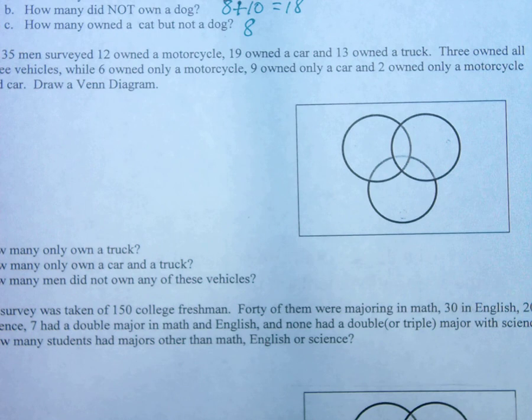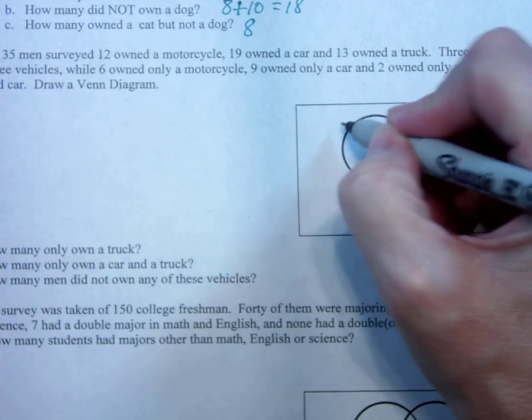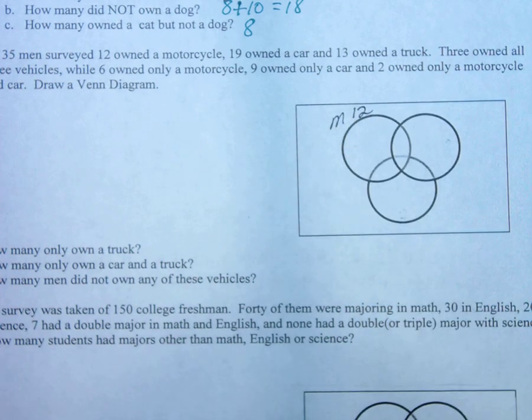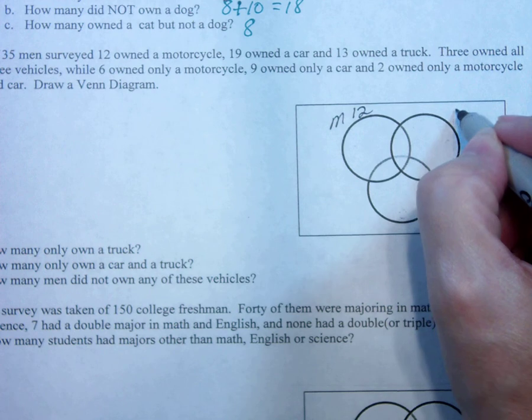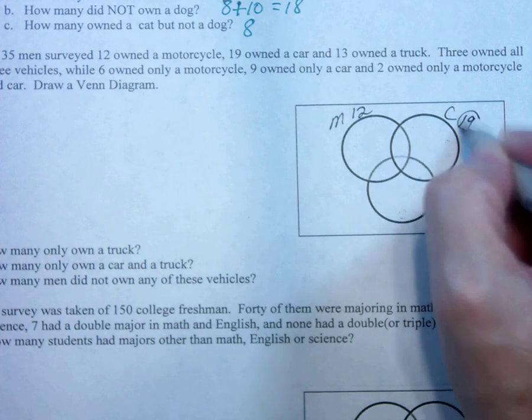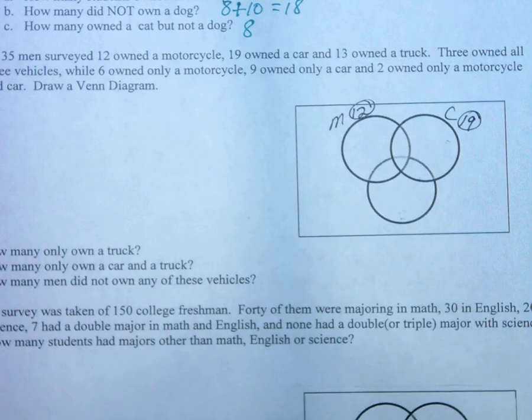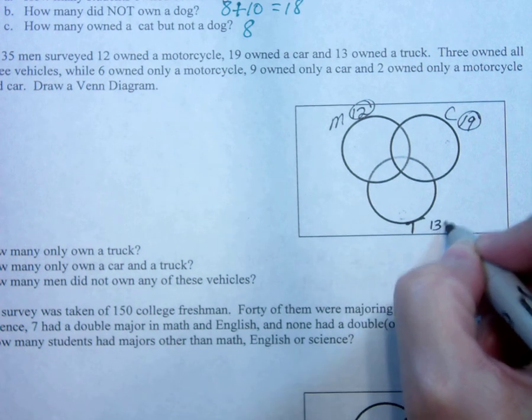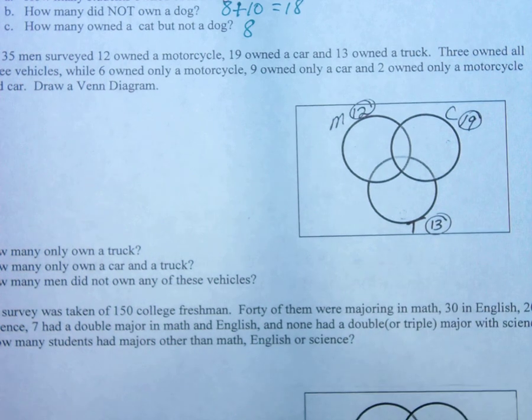Of 35 men surveyed, 12 owned a motorcycle. So I'm going to make notes. We've got 12 with a motorcycle. 19 owned a car, so I know I'm going to have 19 total in that circle. And 13 owned a truck. I'll let that be T, and I know I'll have 13 in that circle. 3 owned all 3 vehicles.